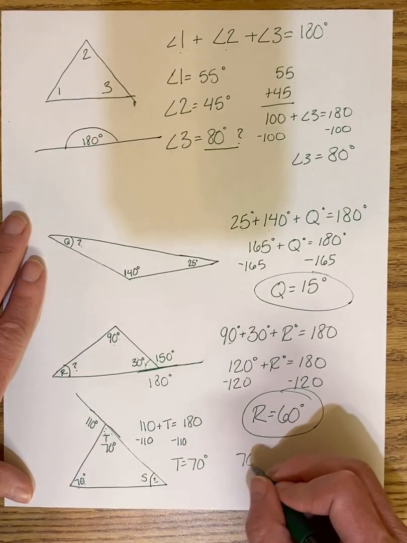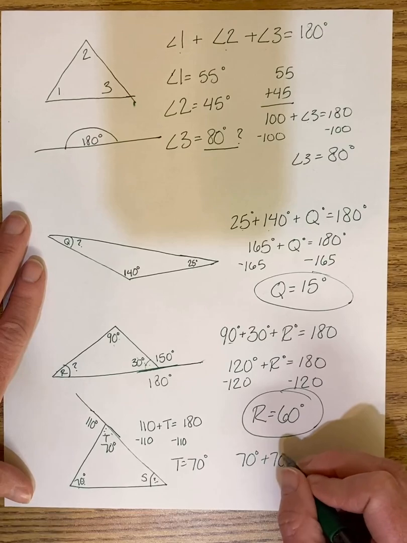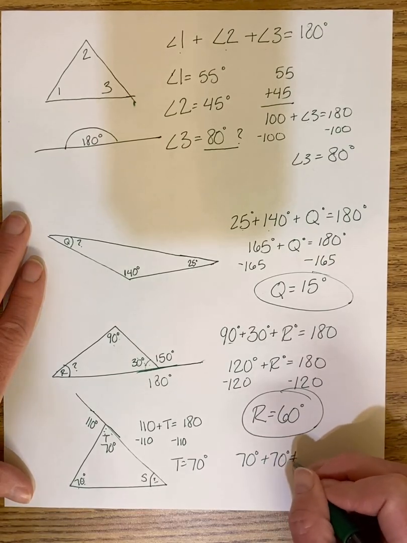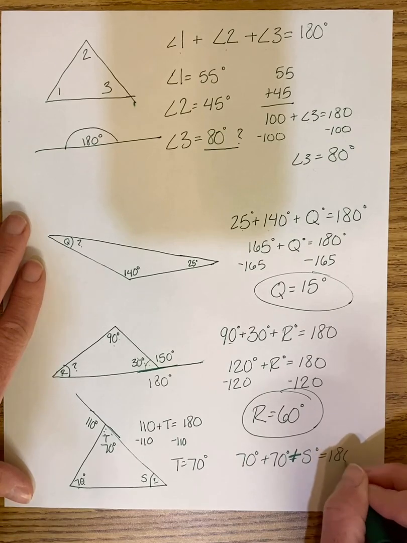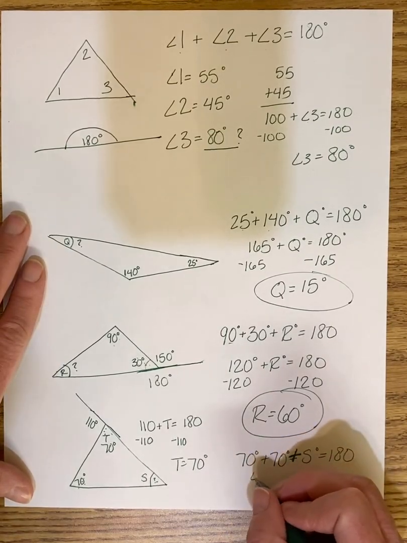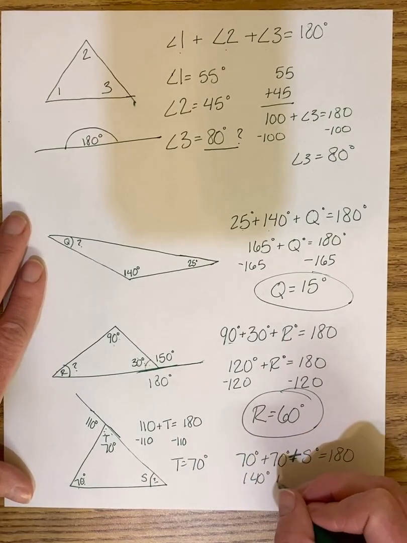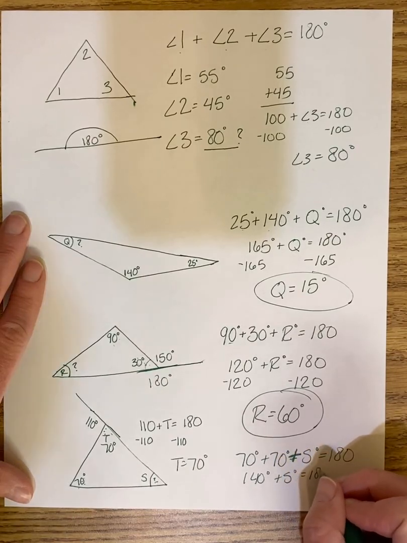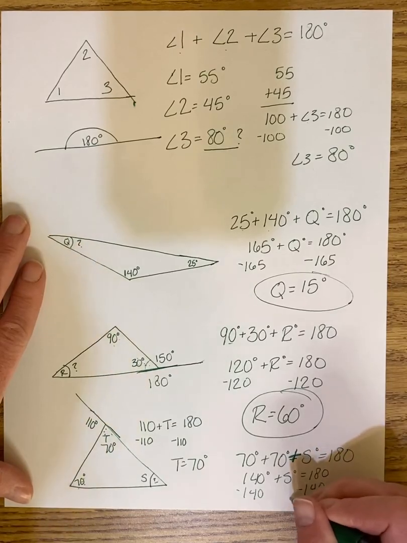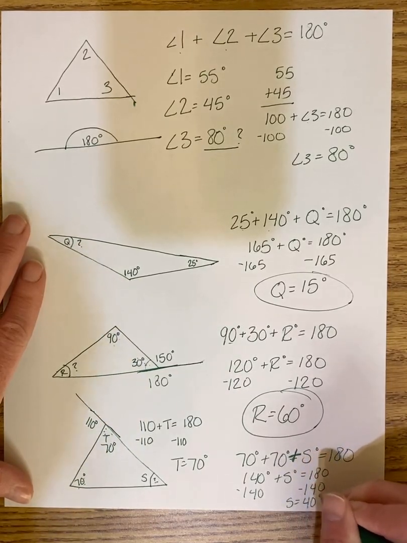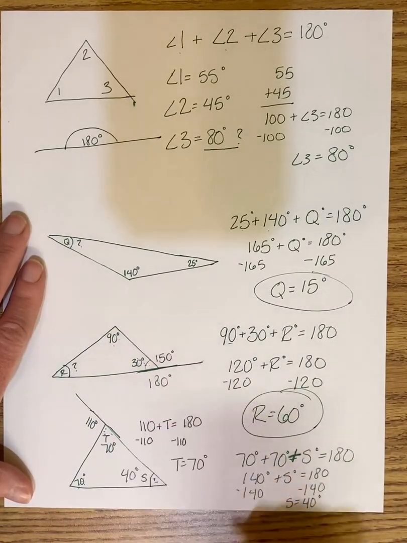So 70 degrees plus 70 degrees plus S degrees equals 180 degrees. 70 plus 70 is 140 degrees, plus S degrees equals 180 degrees, minus 140 from both sides. S equals 40 degrees. Boom, 40 degrees.